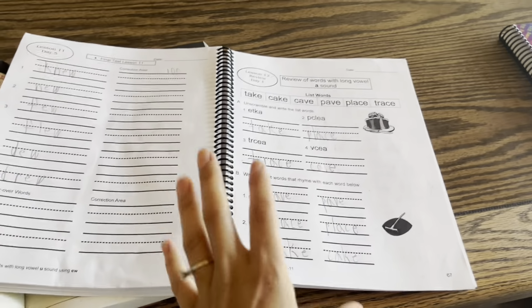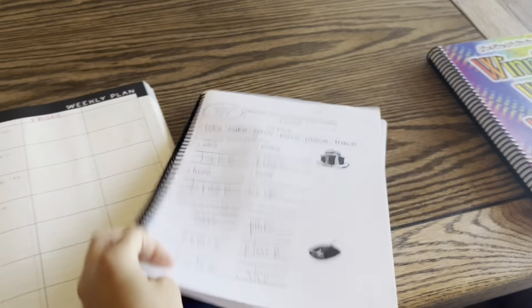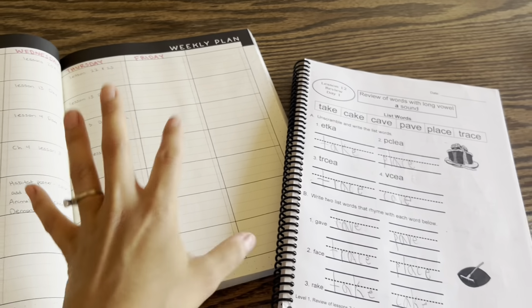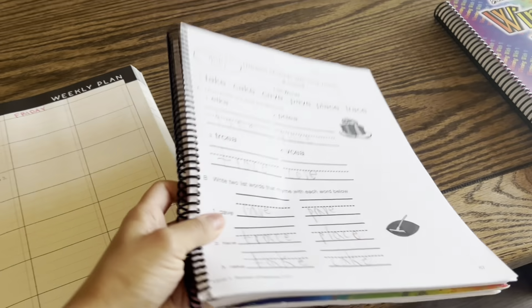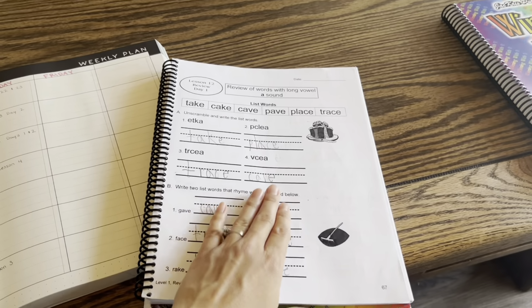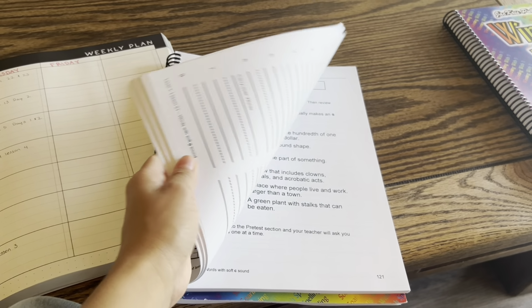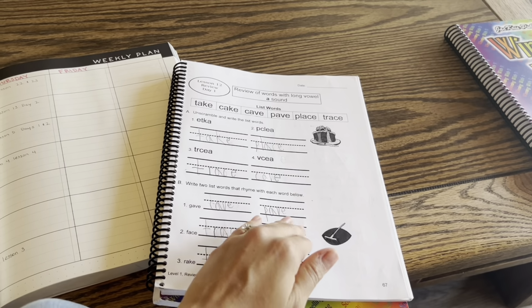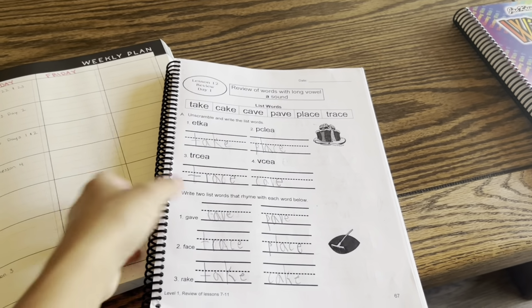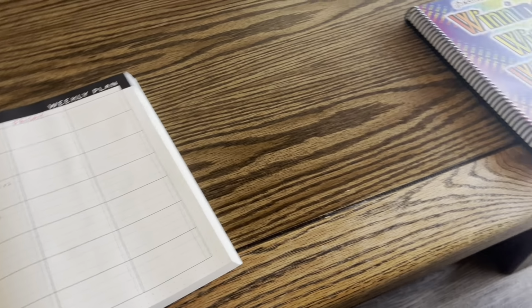Because of that, I'm not really going to get into spelling. I'm just going to leave that as is and not stress too much about it, because once we are done with this book, say we're done early before the year ends, I'll go ahead and move on to the next book, and that's how that will work. So I'm not going to get into that.